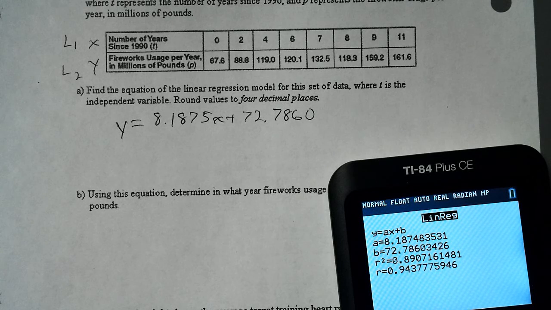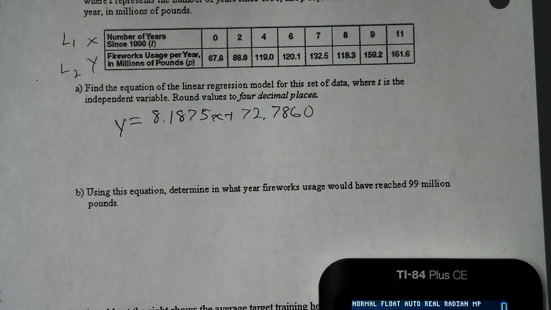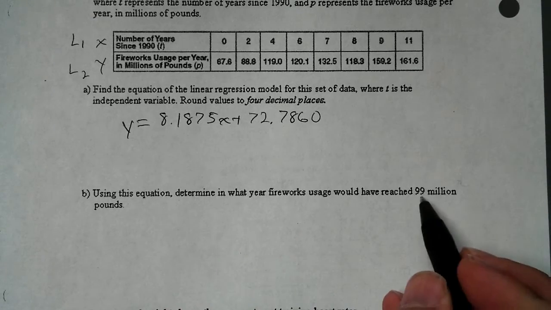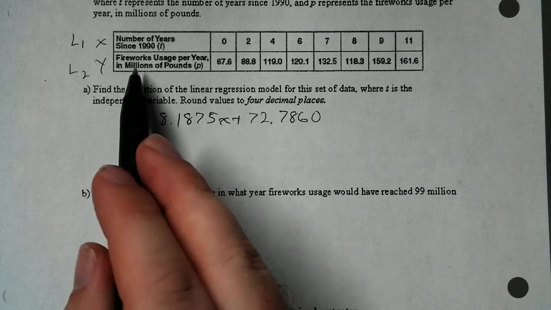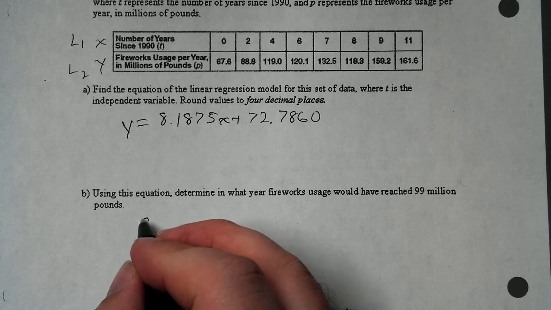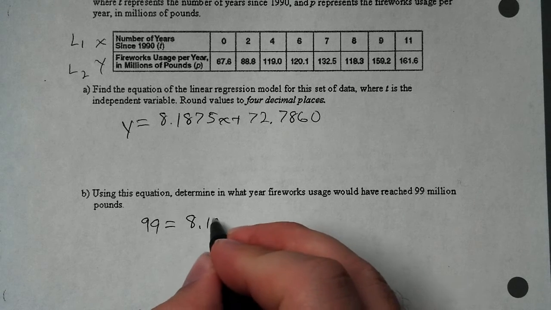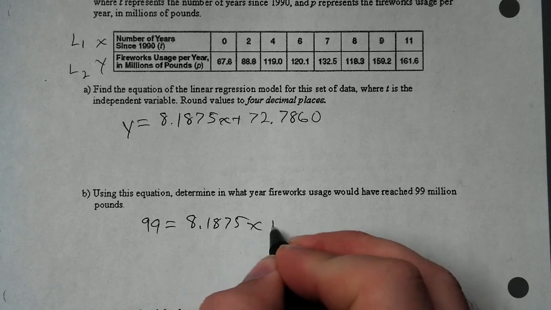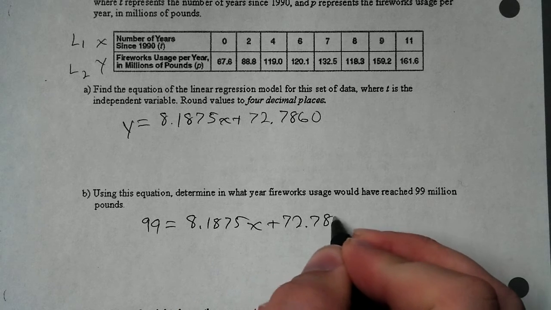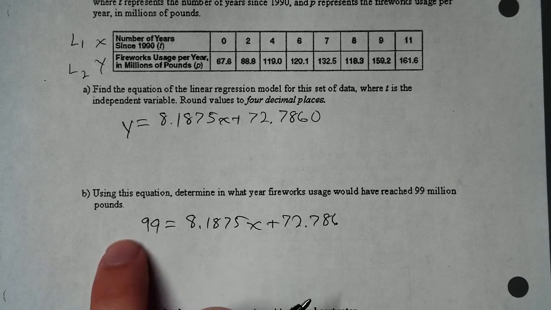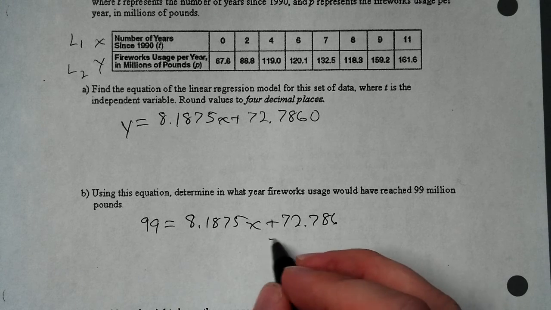Now, it says use this equation to determine what year the fireworks usage would be 99 million pounds. Well, 99 million pounds is going to be the Y, because pounds is the Y. So we'd have 99 equals 8.1875x plus 72.786, and we've got to figure out what x is. So what would we do? Move our number over here and then divide by this value.